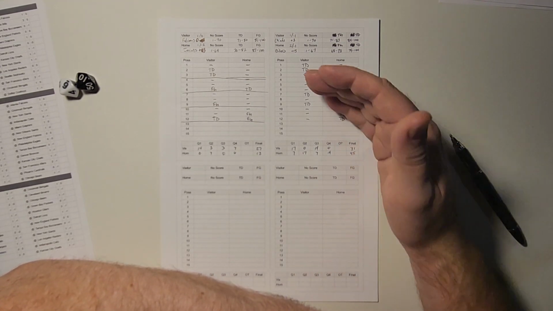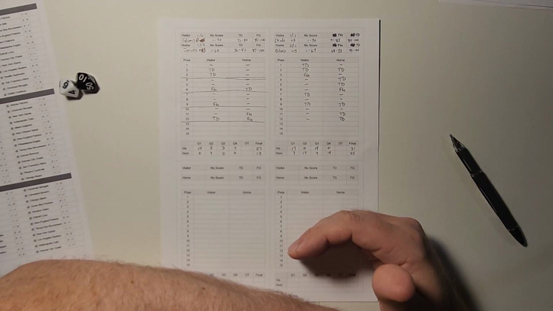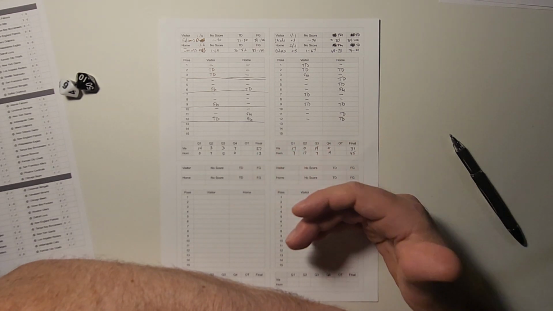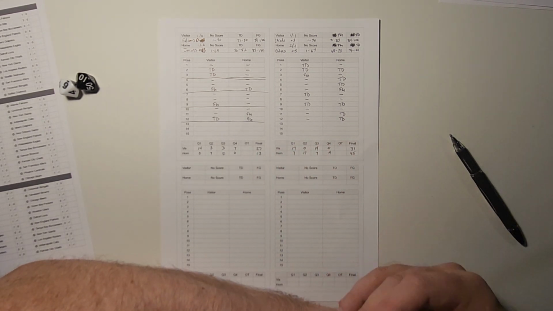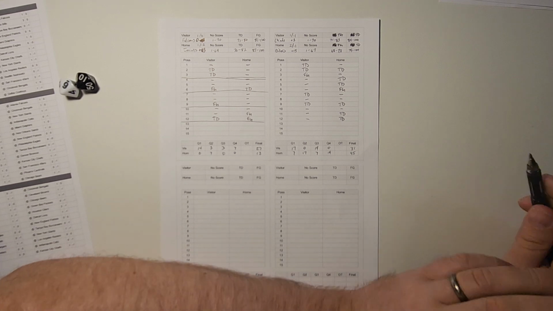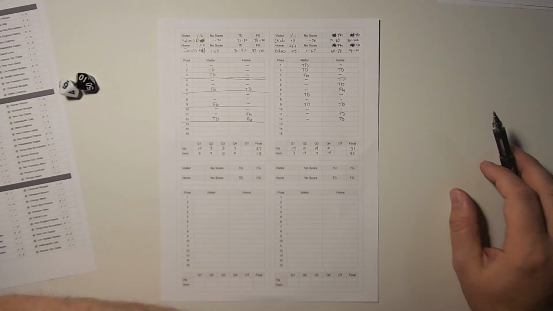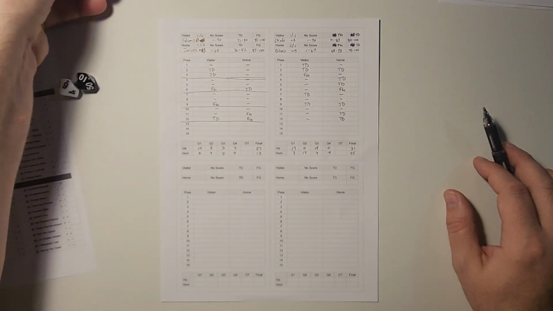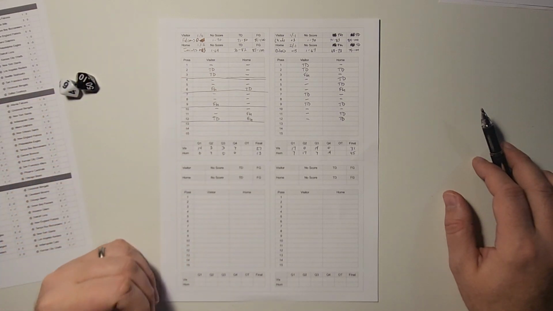So you would be able to have that full team summary for the year. You would be able to put their total passing yards and rushing yards and receiving yards and all this stuff, plus all the weekly scores that they scored.